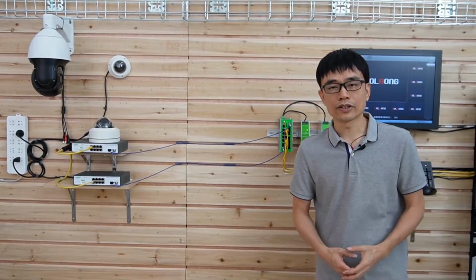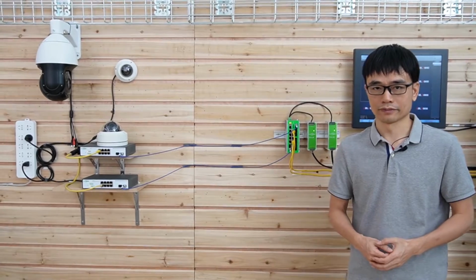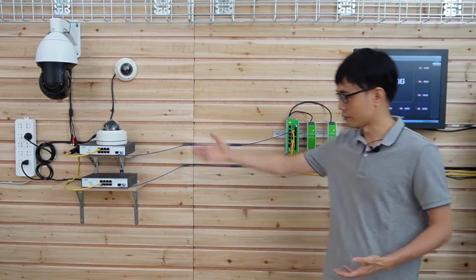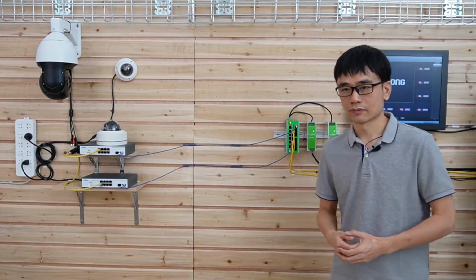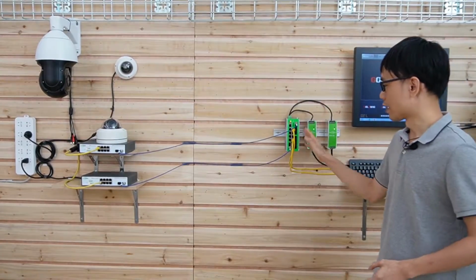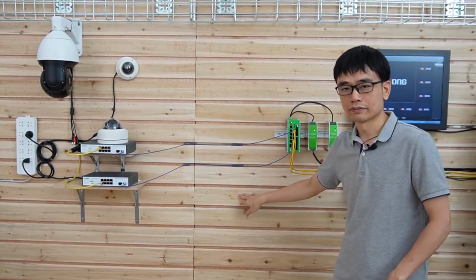Hi, in the last video we'll talk about how to set up a network switch to handle more than 100 IP cameras. We have the edge switch. If there's 12 floors, you may need to have 12 edge switches. This is the core switch. All the edge switches will connect to the core switch by using fiber optic cable.